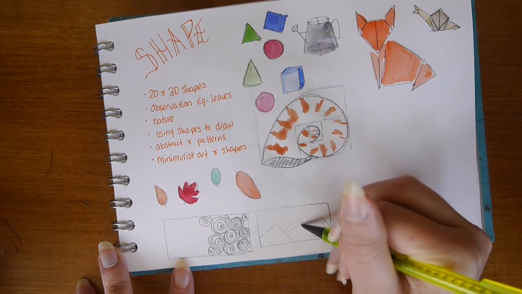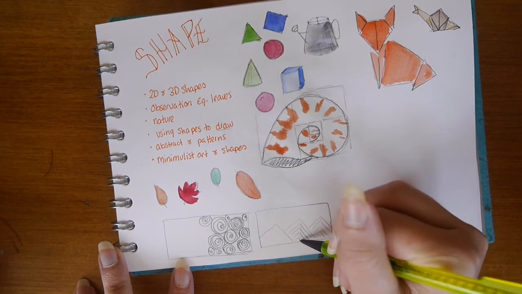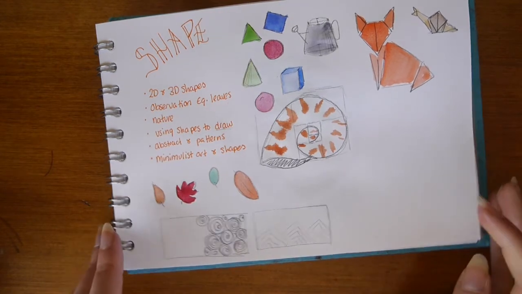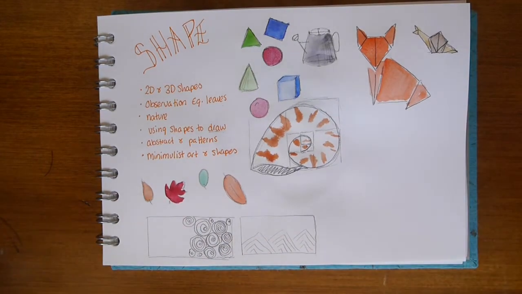As a second example of this, I am going to draw a series of zigzag lines across the page, inspired by mountaintops. Repetition of simple shapes can be a powerful way to create an image.